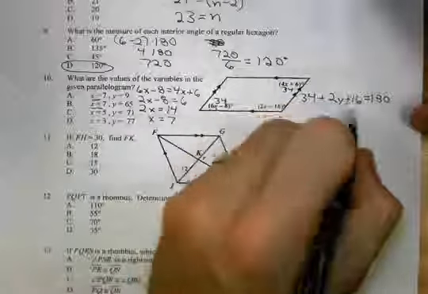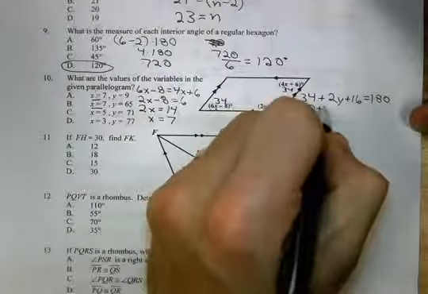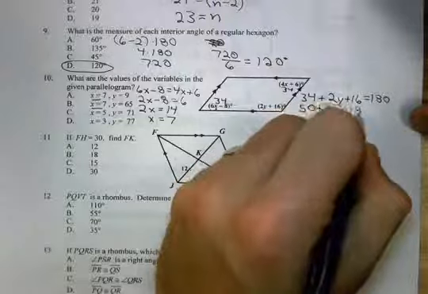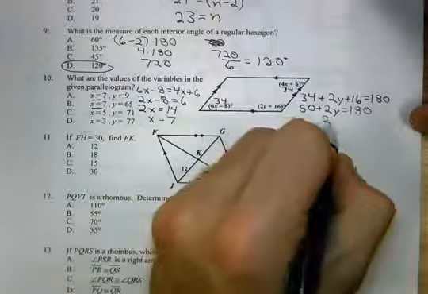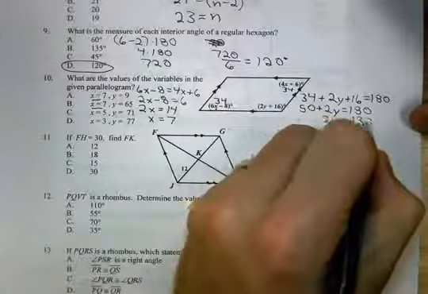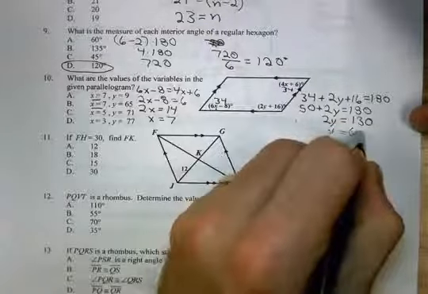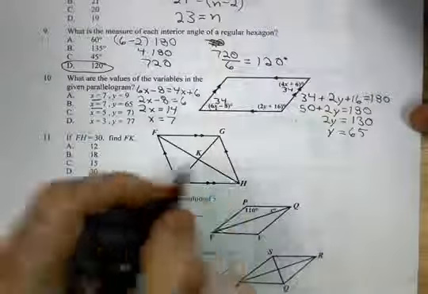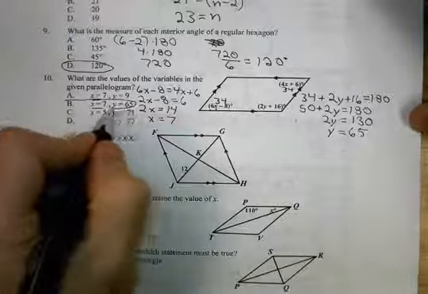Well, 34 and 16 is 50. I then subtract 50 from 180 and I get 130. Divide by 2 and y is 65, which gives me answer B.